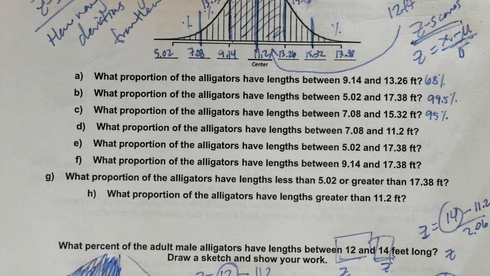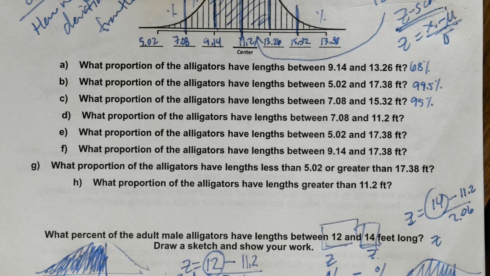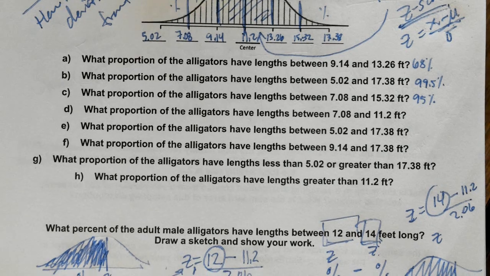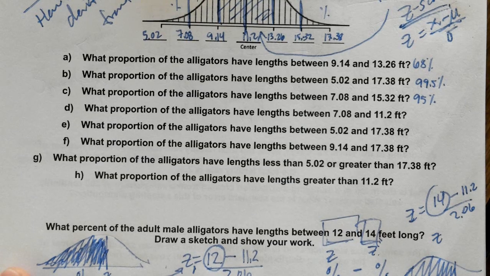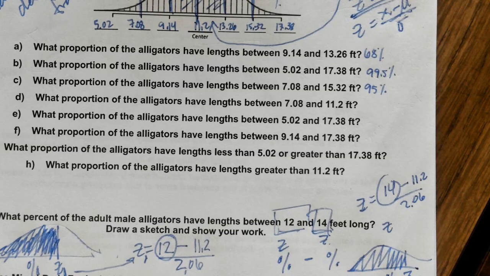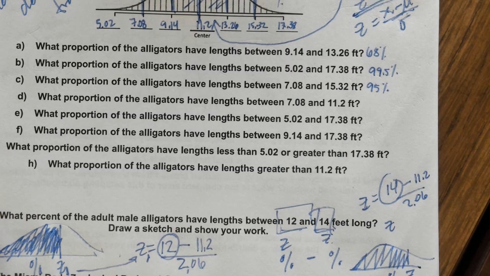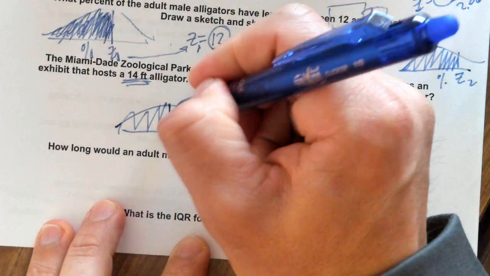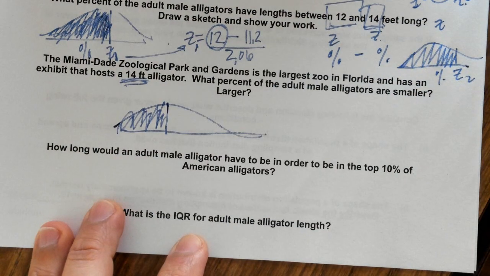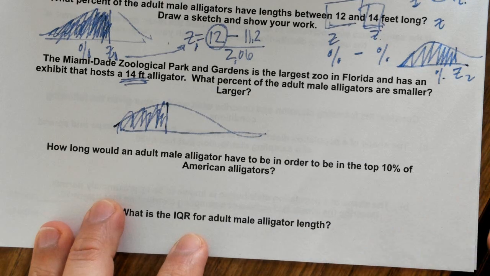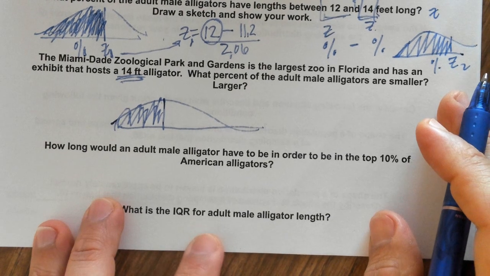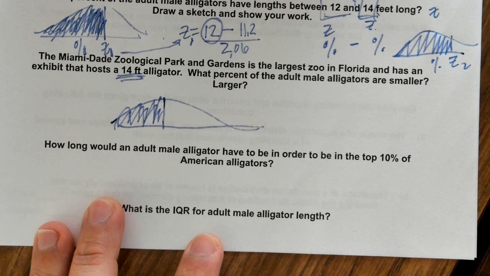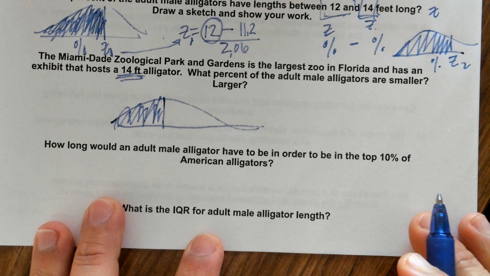So if you can see here, right, here's an example of how you're comparing 2 populations. The Miami-Dade Zoological Park and Gardens is the largest zoo in Florida and has an exhibit host a 14-foot alligator. What percent of the adult male alligators are smaller or larger? Right, you would have to calculate the percent below the graph, right? Your z-table would be everything below. The larger would be 1 minus whatever percent you get. And if you forget, your z-table has a picture there that's like graphed, you know.